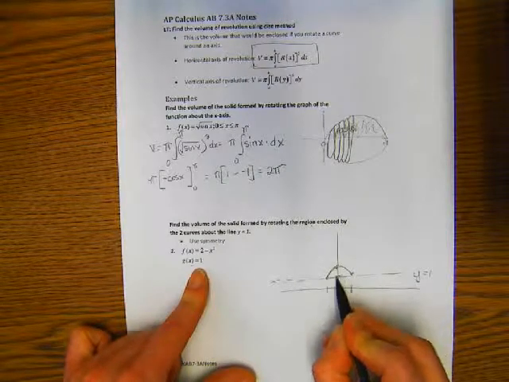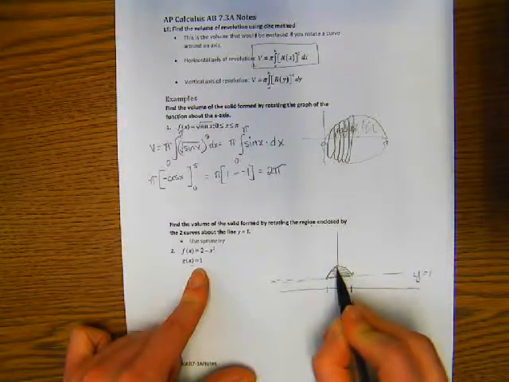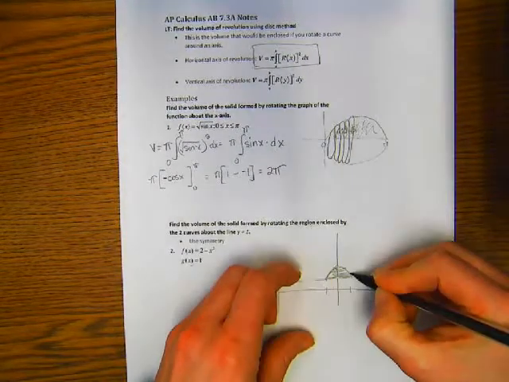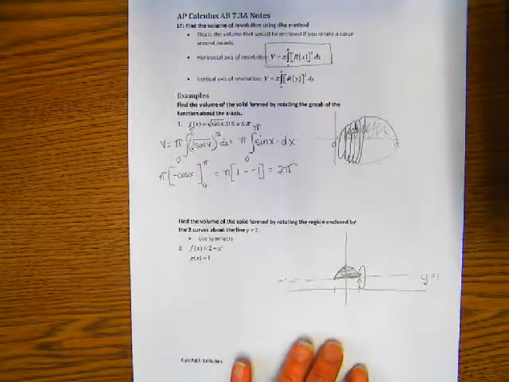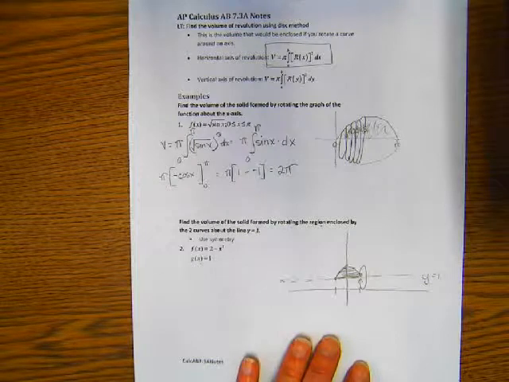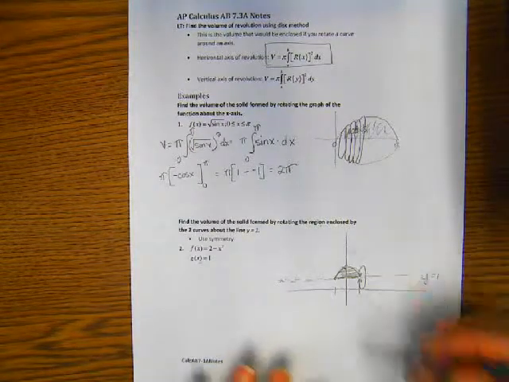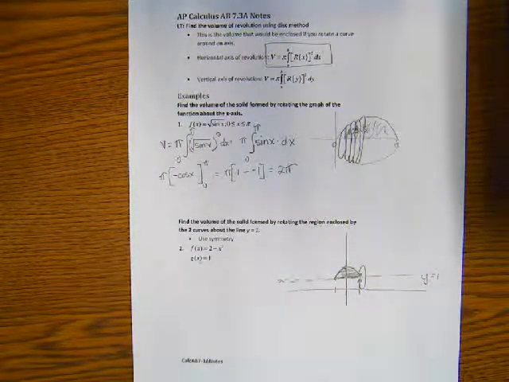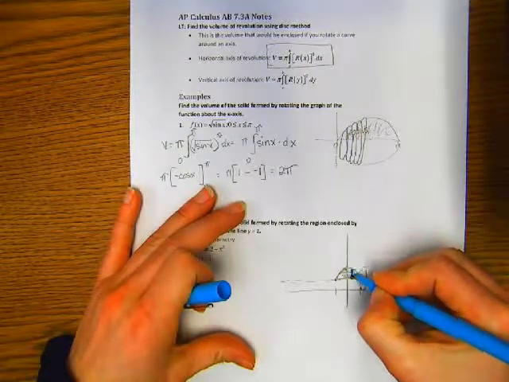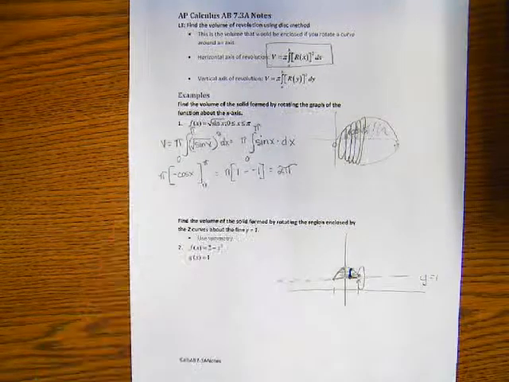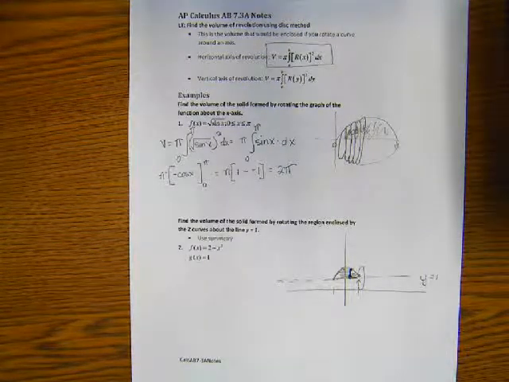Now I want to take this portion of the parabola and rotate it around the y equals 1 axis. So now the radius wouldn't be defined by this function, it would be defined by how far away from the line y equals 1 it would be. Does that make sense? Okay, I'll show you a picture again.